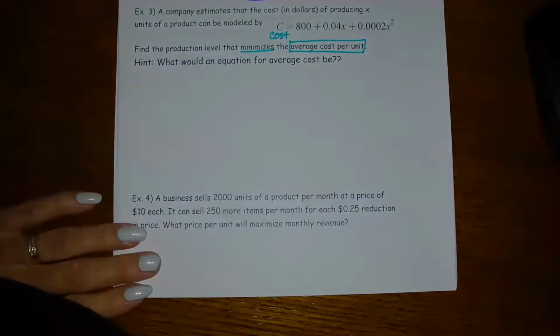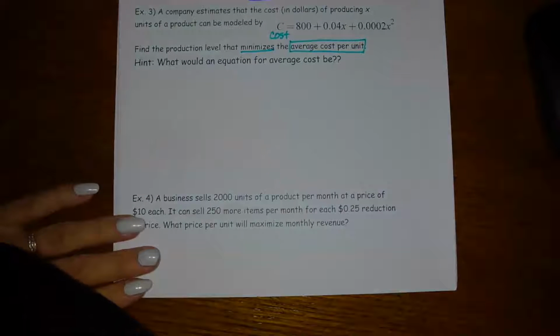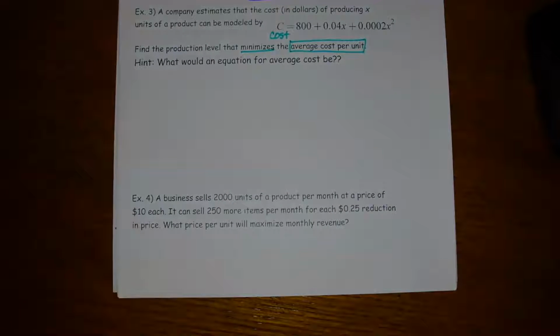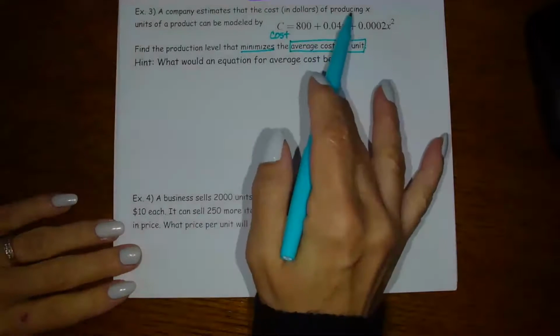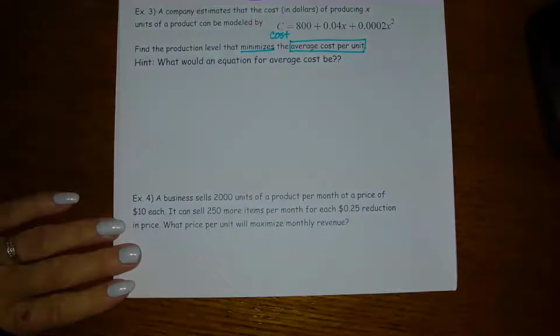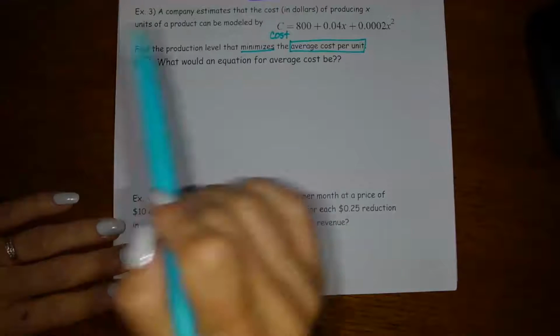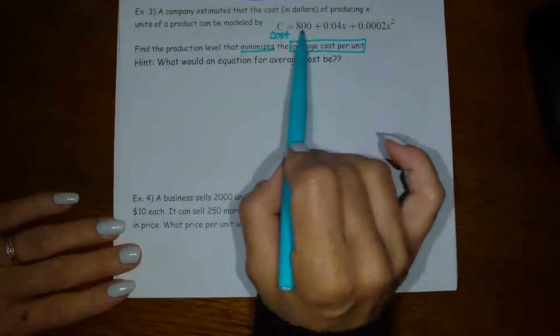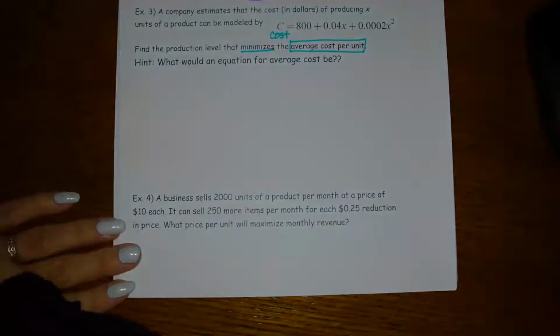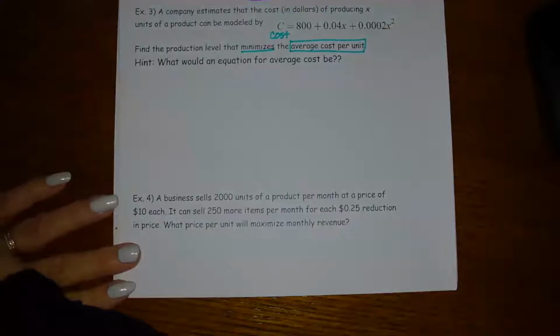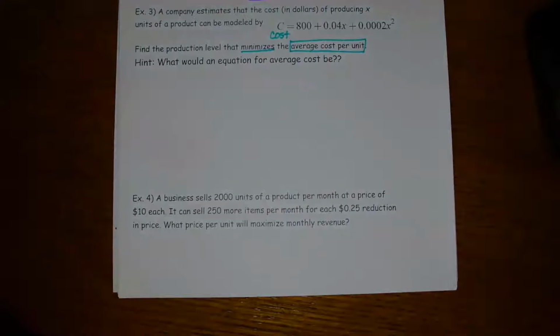How do you find average? If you wanted to find your average test score, what would you do? You'd add up and divide by how many? Which part of this represents how many? The X, right? X tells you how many. So what do you have to divide by to get average cost? You have to divide by X, right? I would say the same thing for grades. Add them up and divide by X. If it's 20 grades, divide by 20. If it's 30, divide by 30.